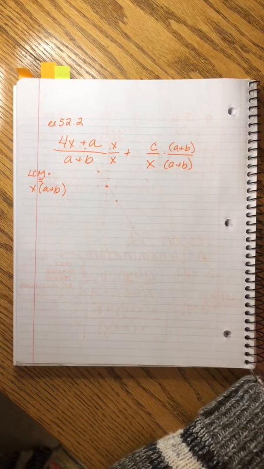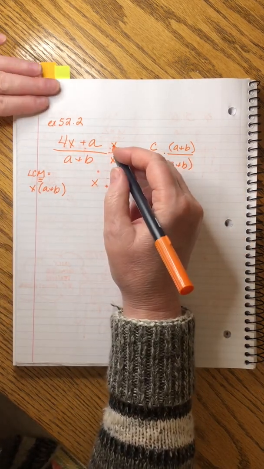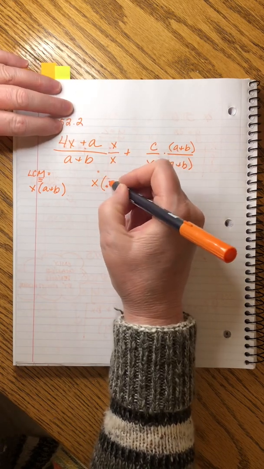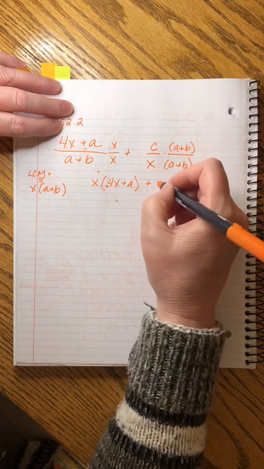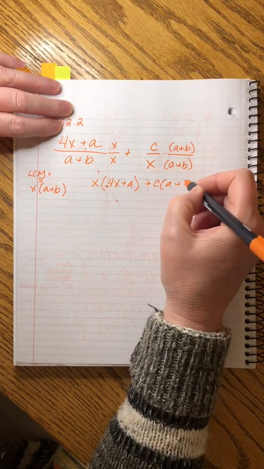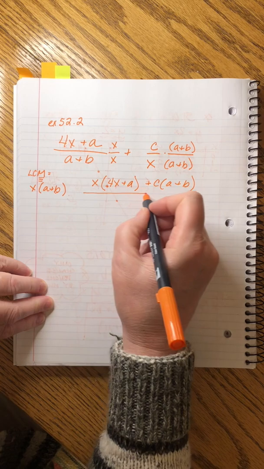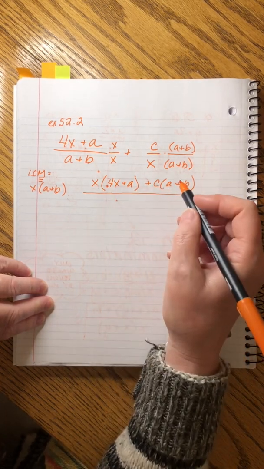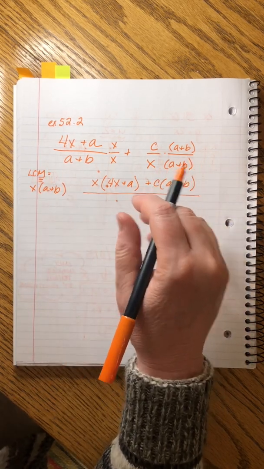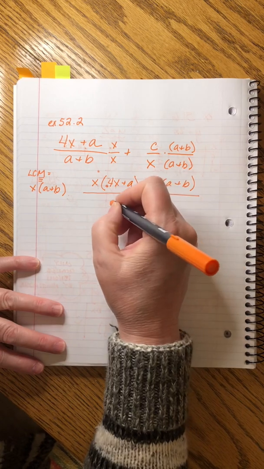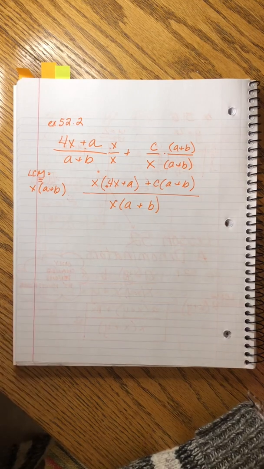All right, so now up here, I'm gonna put the x on the outside, and then I'm gonna multiply it by the quantity 4x plus a, plus c times the quantity a plus b. Okay, I'm not going to distribute those until I figure out if John wants us to. Later on, we will know whether or not to distribute based on what else we have to do with the problem. But right now, the problem isn't going farther than just this, so we'll wait and see what John does. And then our denominator is equal to the least common multiple, x times the quantity a plus b.